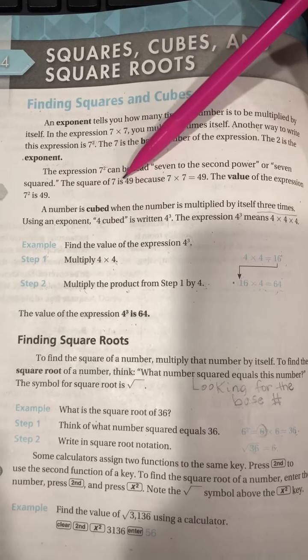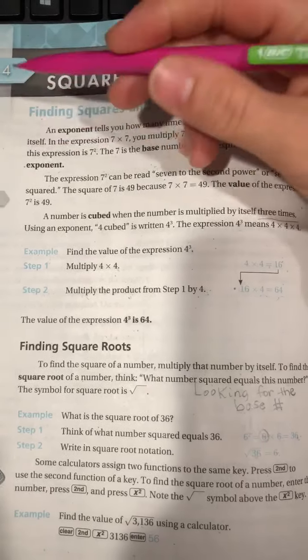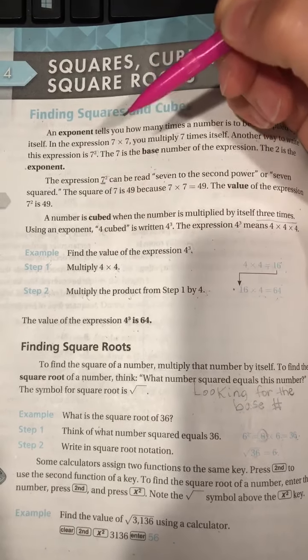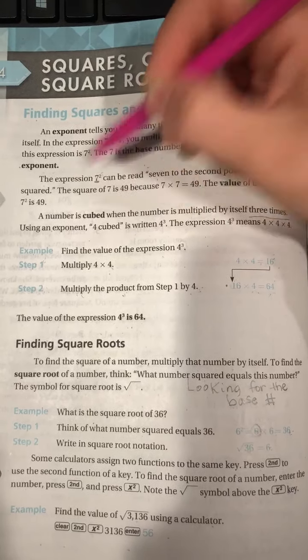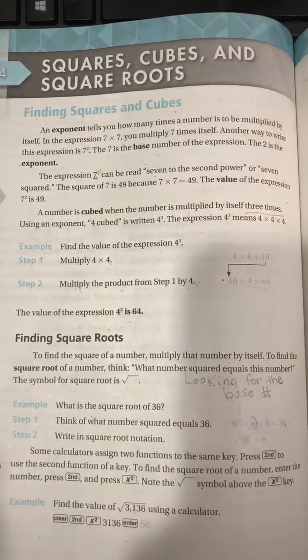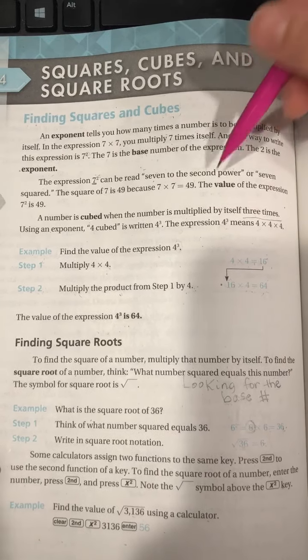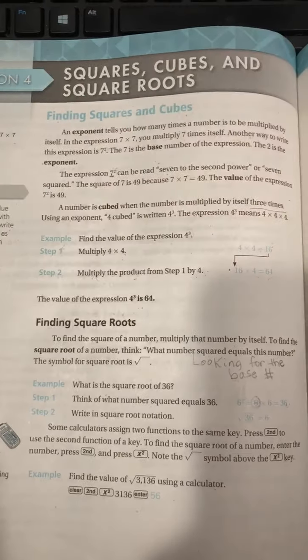The square of 7 is 49 because, again, we have a base number of 7 and we're multiplying 7 by itself. So 7 times 7 is 49. The value of the expression 7 squared, or 7 to the second power, equals 49.